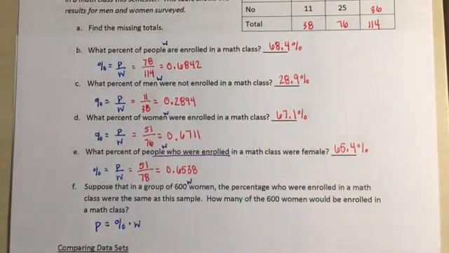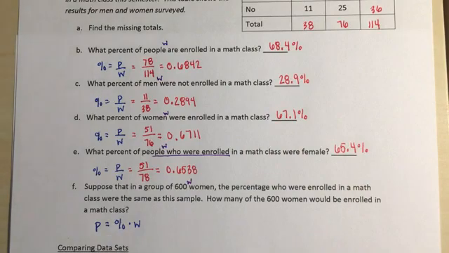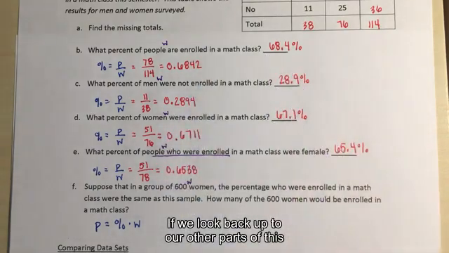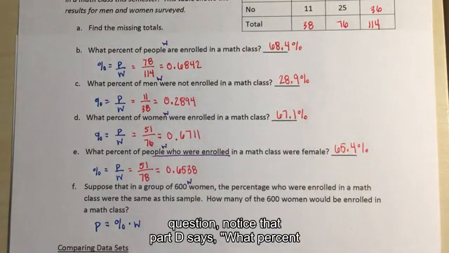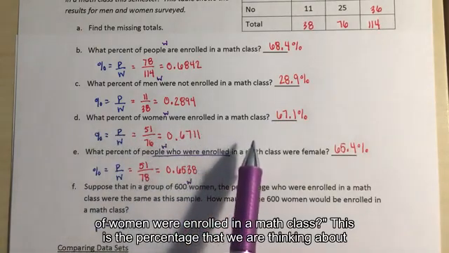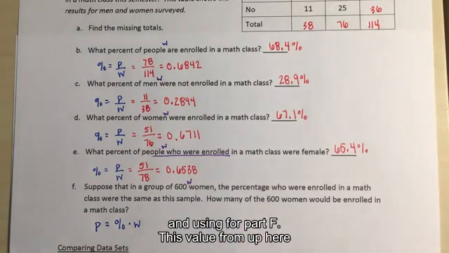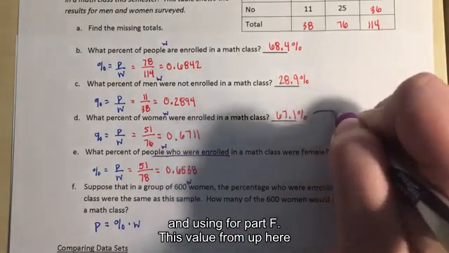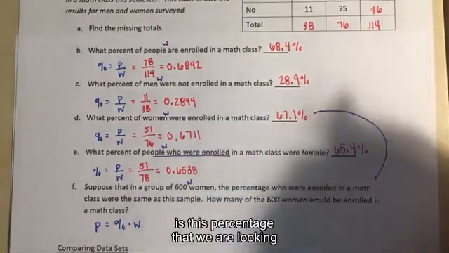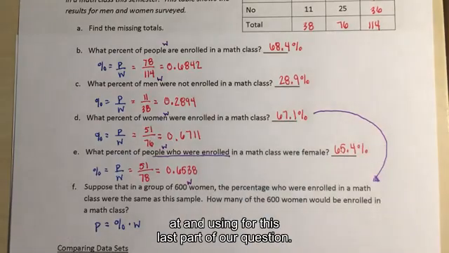The percentage who were enrolled in a math class were the same as this sample. If we look back up, part D says what percent of women were enrolled in a math class. That is the percentage that we are using for part F.